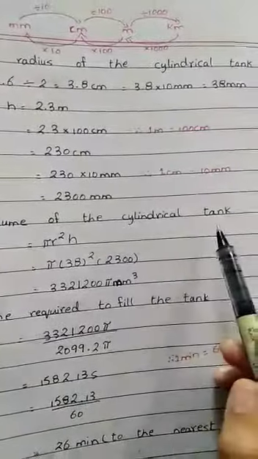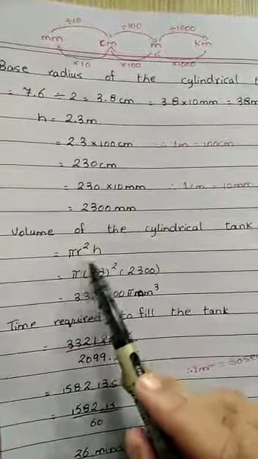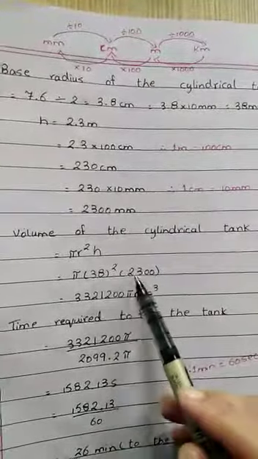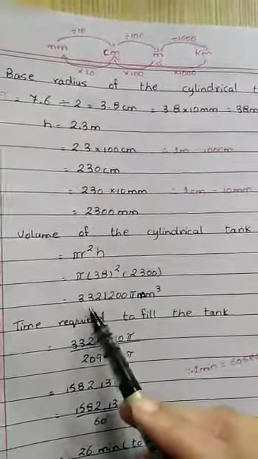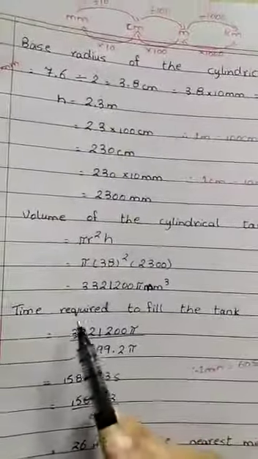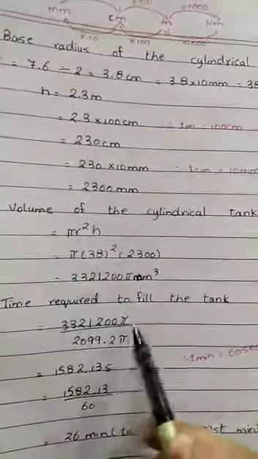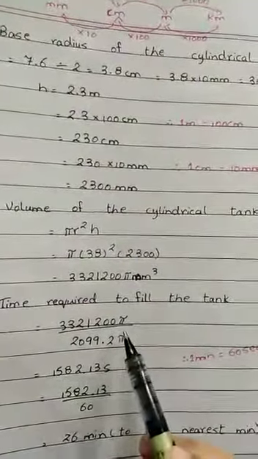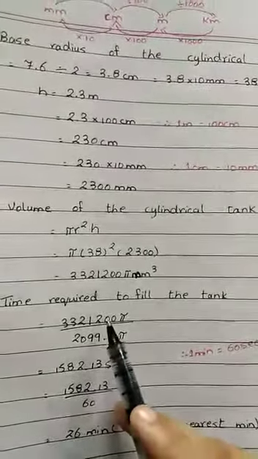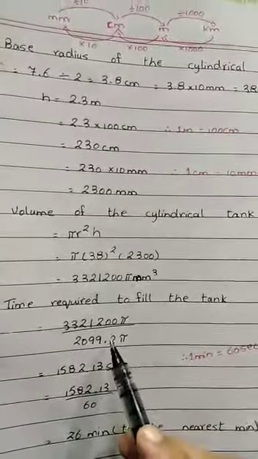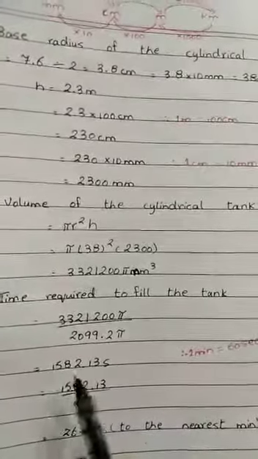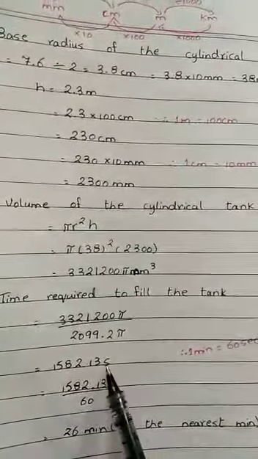So the volume of the cylindrical tank is again pi r square h, with radius 38 and height 2300. After calculating, we will get this value. Now the time required to fill the tank. Keep in mind that we are calculating the time in seconds, and then we have to convert it into minutes. So we divide the volume of the tank by the volume of water discharged per second, and in this way we get 1582.13 seconds.